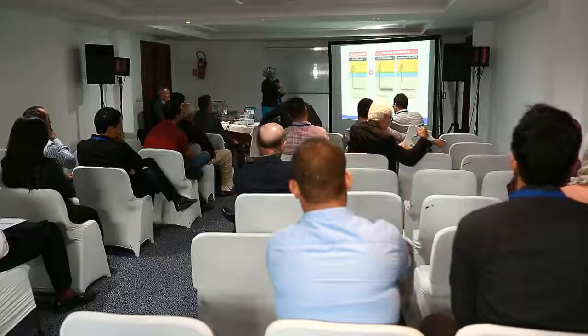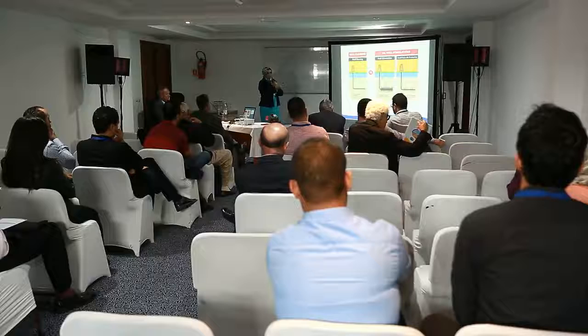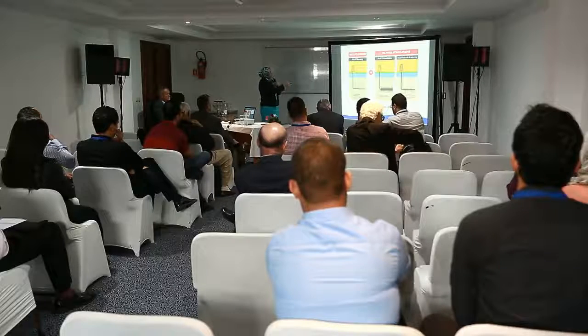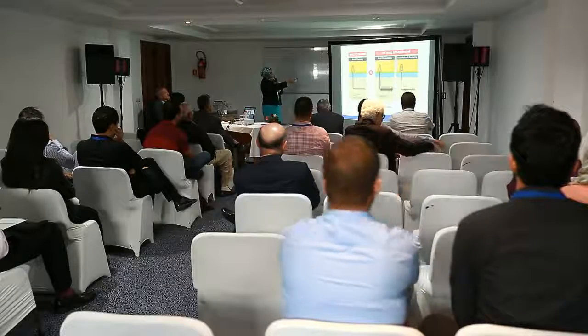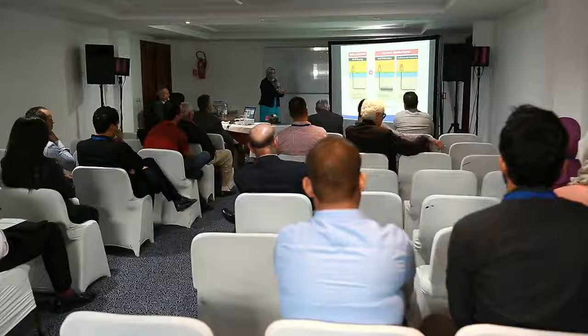So this is the picture just to show what I described of the criteria. The first picture is for just cleaning the tubular. The second one is for the matrix, and the last one is for the fracture, which creates a new channel.